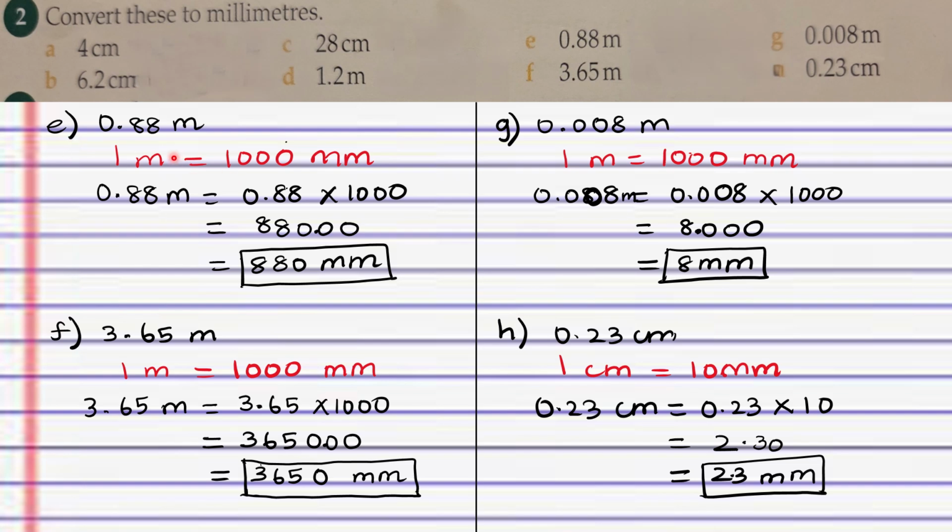E sum is 0.88 meter. We are going to convert to millimeters. Okay, so what's the formula? 1 meter equals to 1000 millimeter. Now, we are converting bigger unit to smaller unit. So we should do the multiplication. So 0.88 we are multiplying by 1000.